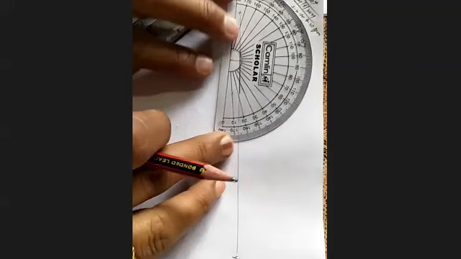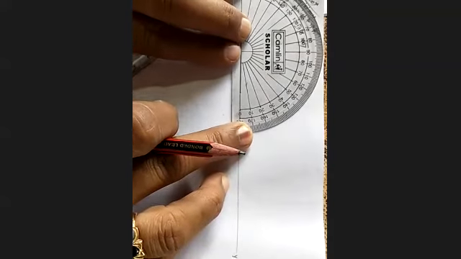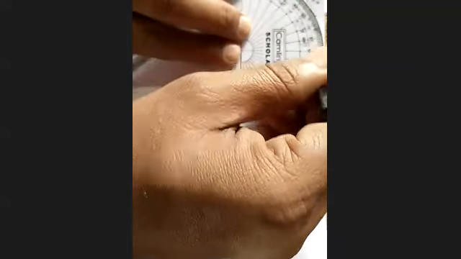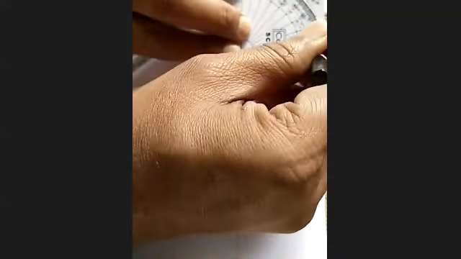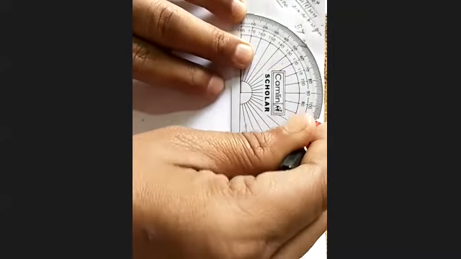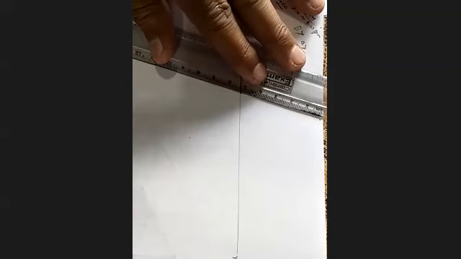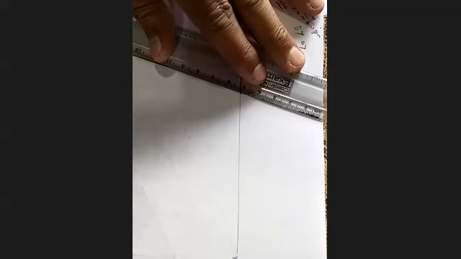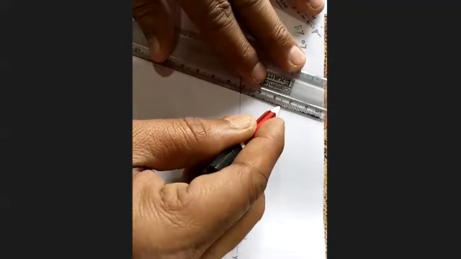What is the procedure? Take 108 degrees. So here 90, 100, 108. From this corner, measure 108. See, take this, 24.